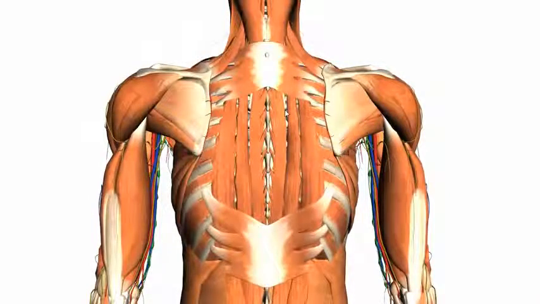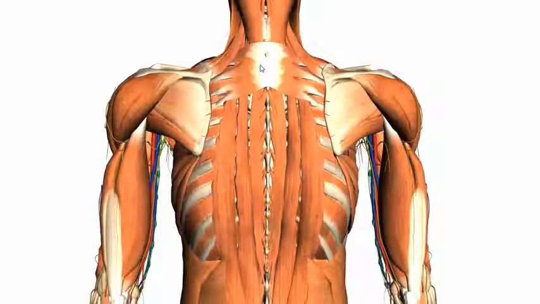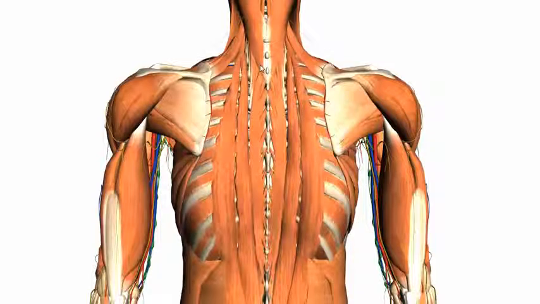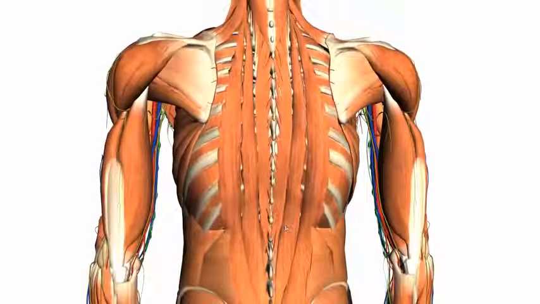Okay, so next we have the deep muscles of the back. So we've gone from the extrinsic muscles down to the intermediate muscles, and now we're moving on to the deep muscles of the back. So I'll just get rid of these intermediate back muscles, and underneath we have the intrinsic muscles. So like I said before, these muscles are innervated by the posterior rami of spinal nerves, and these muscles extend from the pelvis right up to the skull.